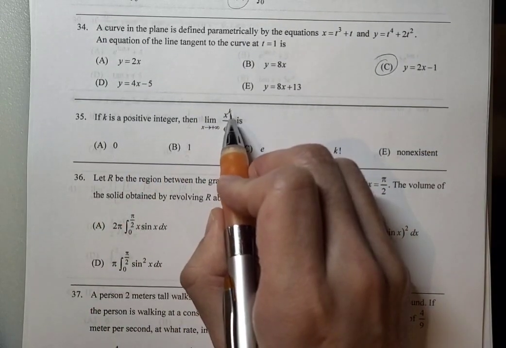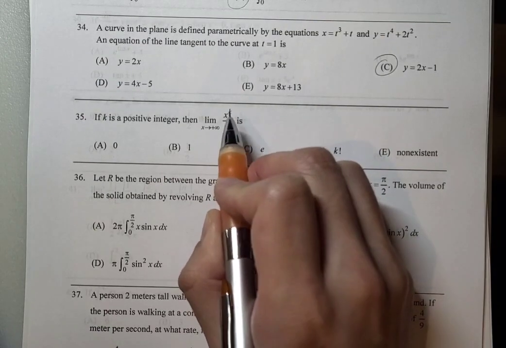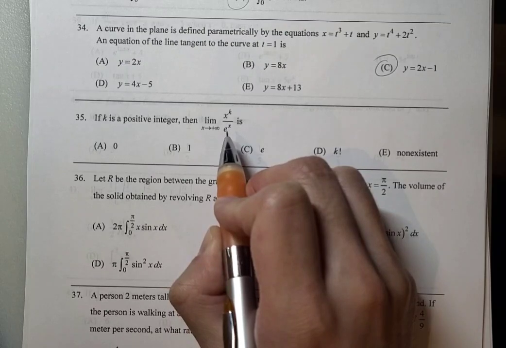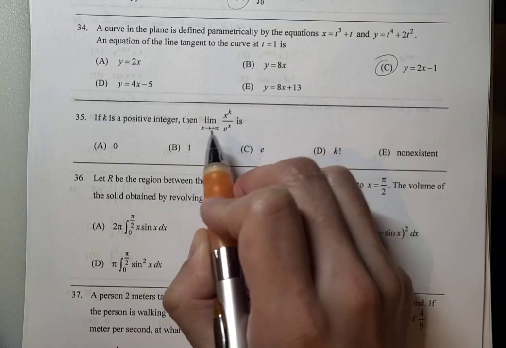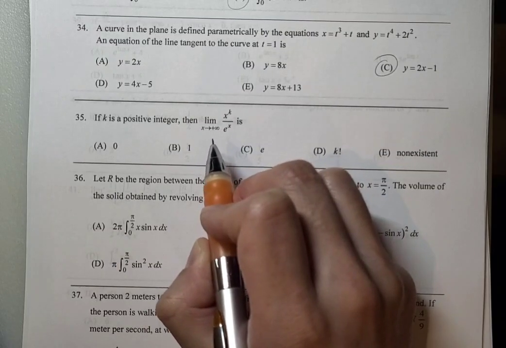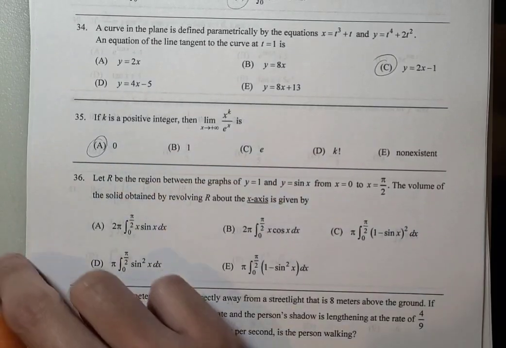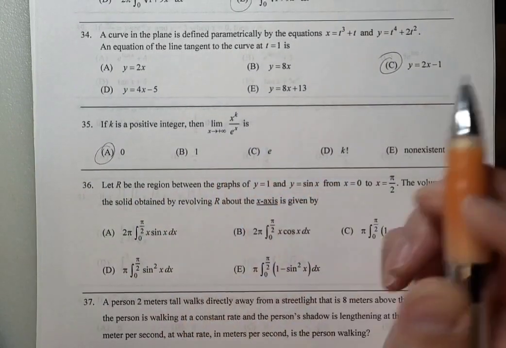So eventually, by L'Hopital's rule, this would eventually go to some constant. So it'll be some constant over e to the x. Okay, so the limit of some constant over e to the x as x goes to infinity, that is 0. Okay, and why could we use L'Hopital's rule? Well, it's infinity over infinity.